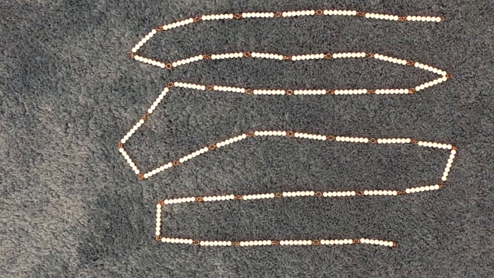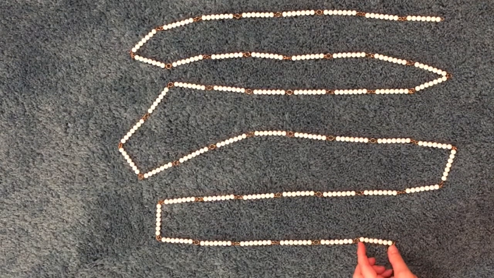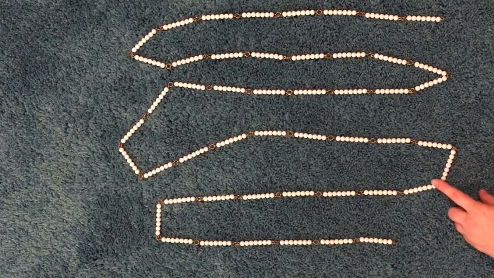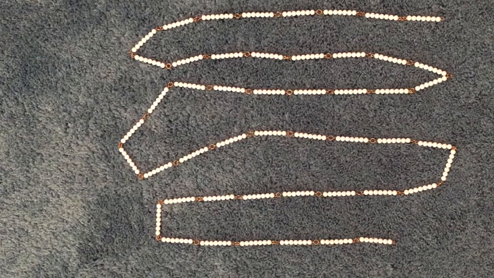How many beads do you think are on this chain? Well, we could count every single bead, but that would definitely take too long. We could count how many 7 bars we have and add those up, but there's also got to be a faster way. We could count how many times we have 7, and we could multiply 7 by how many times we have it. But let's try something even faster.